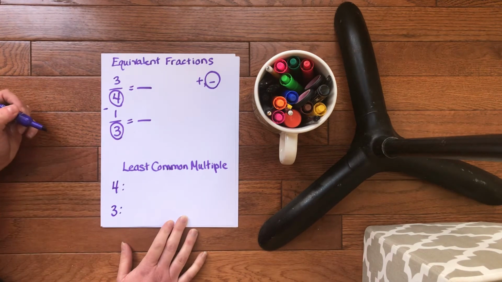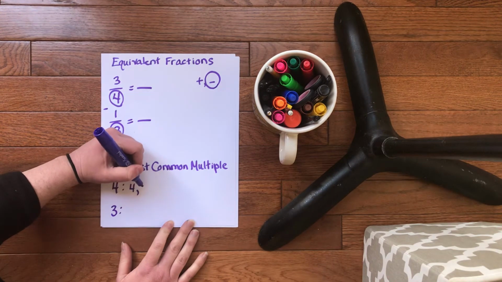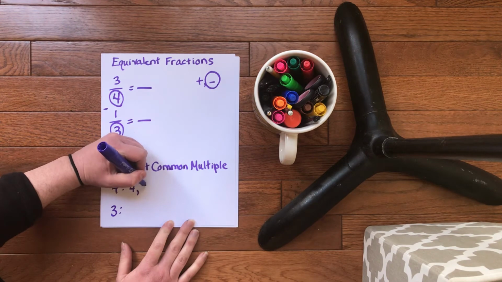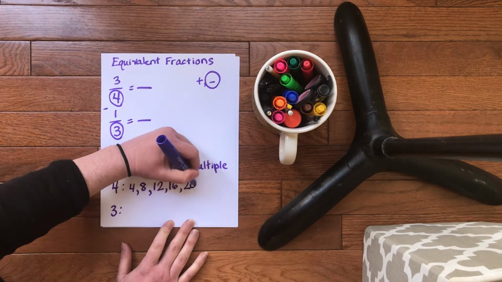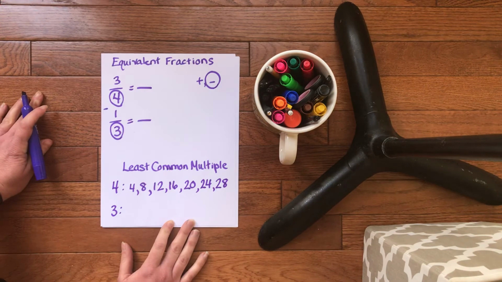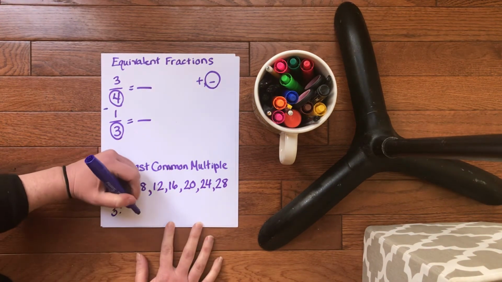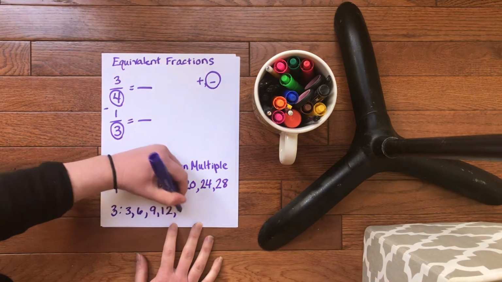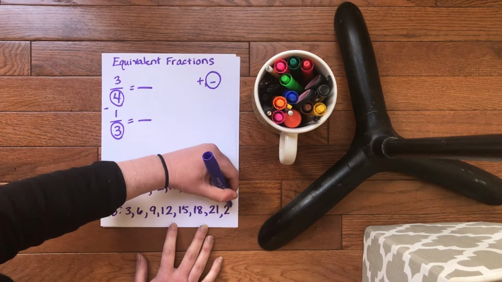4 and 3. Oh, here comes the wonderful songs. 4, I have to think of this song. What is it? Shout it out so I can hear it. 4, 8, there we go. 12, 16, I almost forgot again. 20, 24, 28. You better be able to sing all of these songs for me when we get back to school. And how about the 3s? That one I'll always remember. 3, 6, 9, 12, 15, 18, 21, 24.